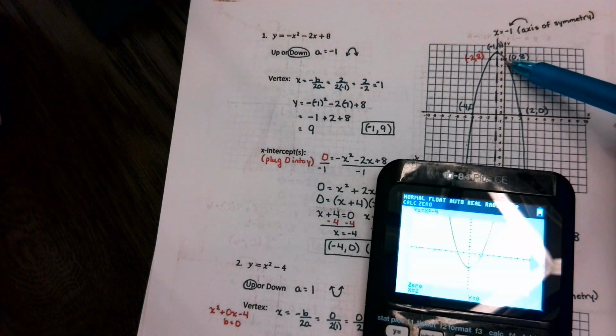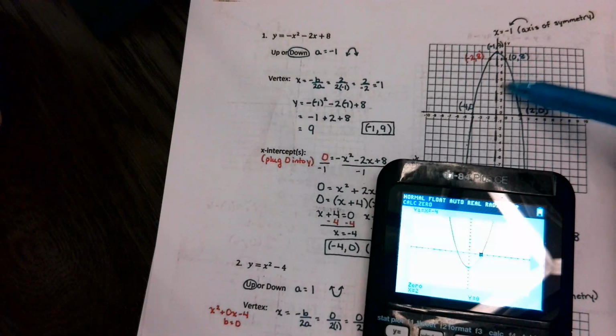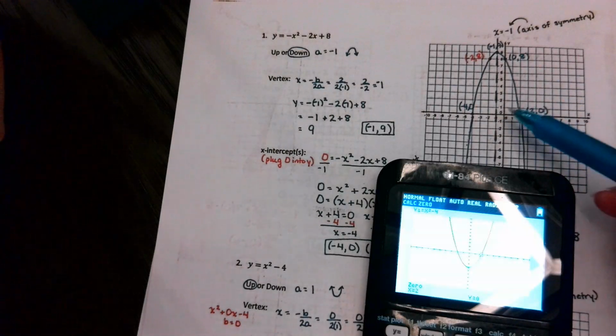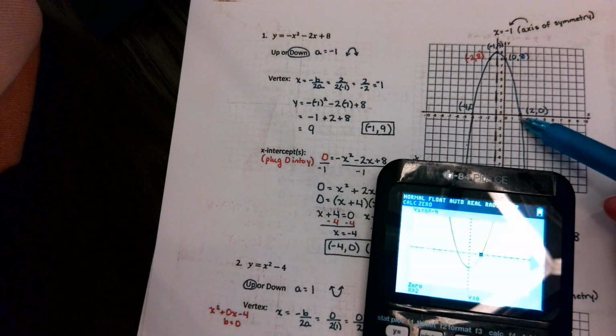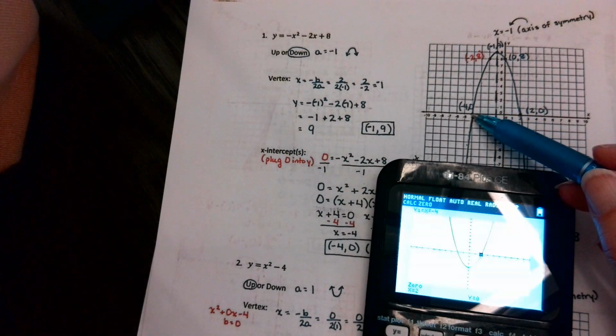If there is one point to the right, there's one point to the left. It's symmetric about this axis of symmetry. This left side is the same as the right side. So right here, here's that imaginary line. It's 1, 2, 3 points to the right, then there's 1, 2, 3 points to the left. That's going to be true no matter what.